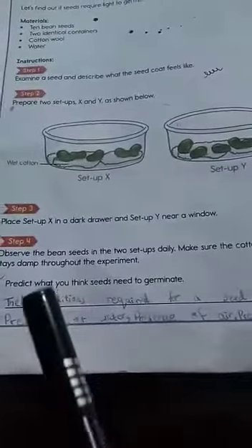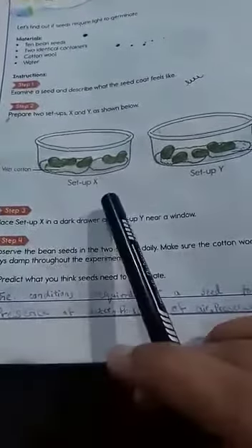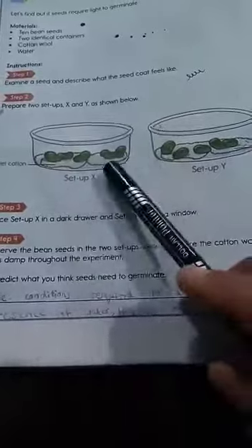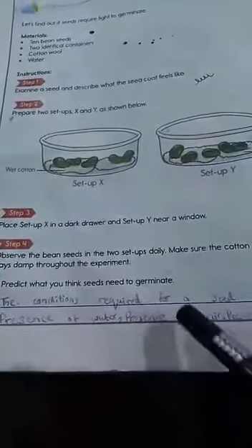Now in step 4, observe the seeds in the 2 setups daily. Make sure the cotton wool in both containers stays damp throughout the experiment. You have to put water daily in these containers so that the cotton wool remains damp for all days. After completing your experiment, you have to observe and fill in these questions and their answers by yourself.